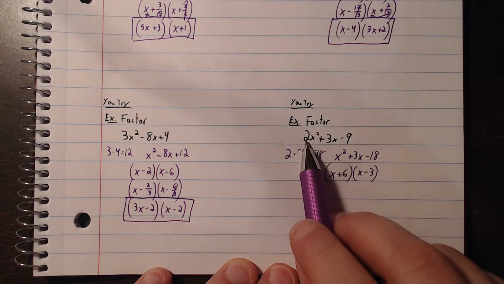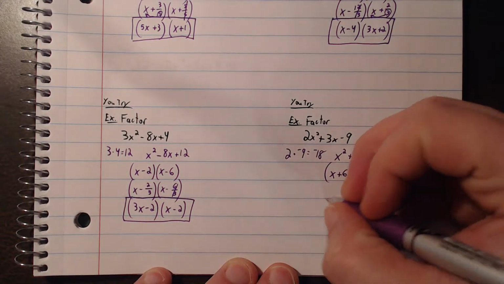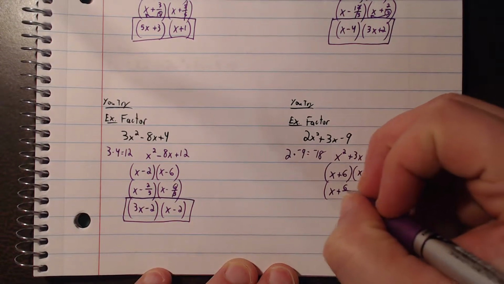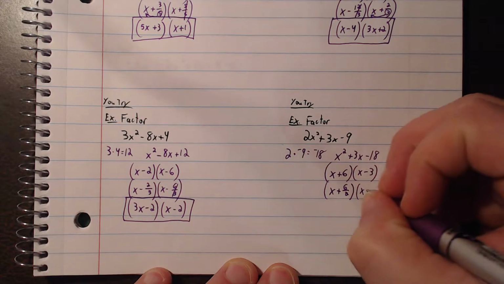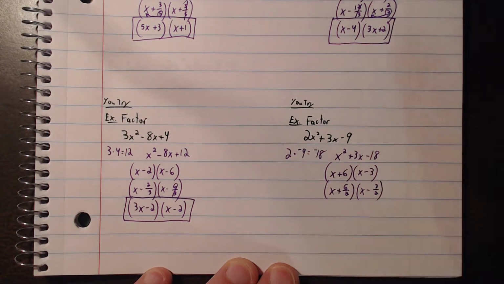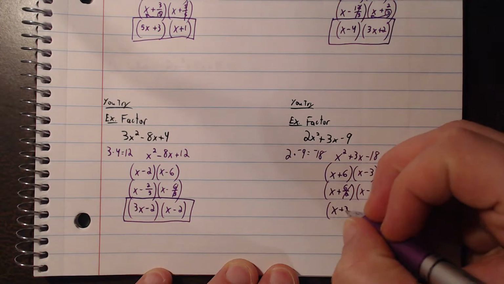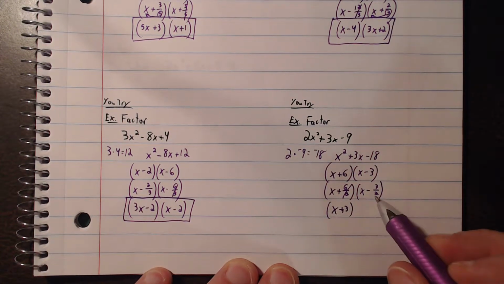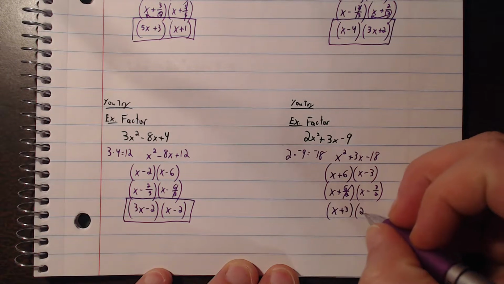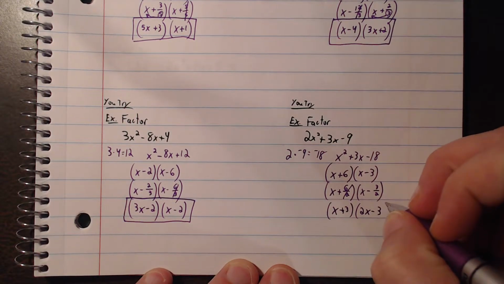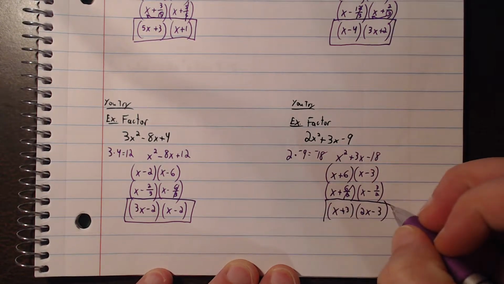So that worked. We're going to use 2 to divide and reduce. That's going to give us x plus 3 here. This 2 is going to come in front, giving us 2x minus 3 for our second factor.